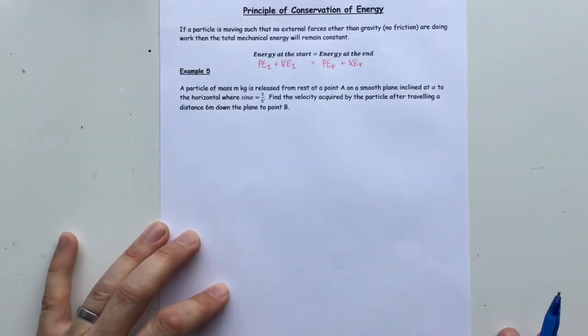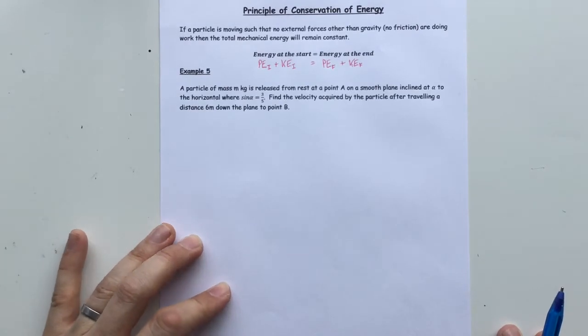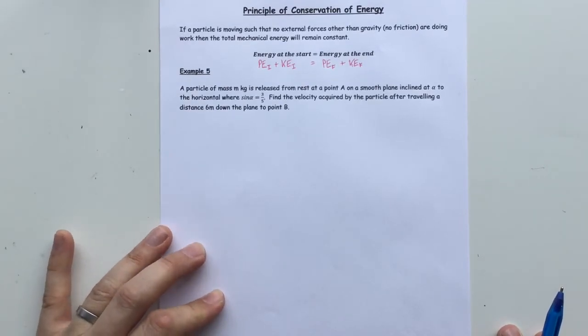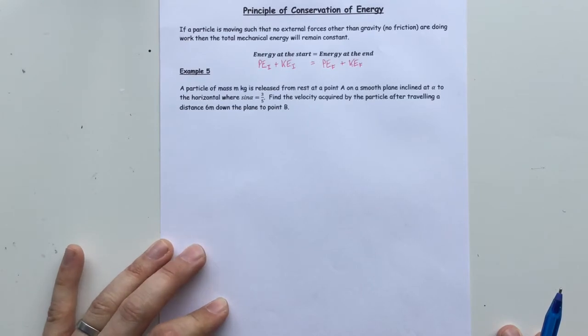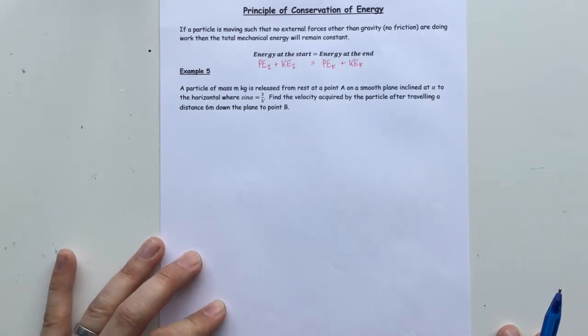A particle of mass m kilograms is released from rest at a point A on a smooth plane inclined at alpha to the horizontal, where sine alpha is 3/5. Find the velocity acquired by the particle after travelling a distance 6 meters down the plane to point B.